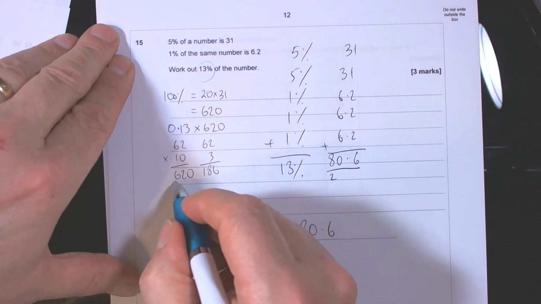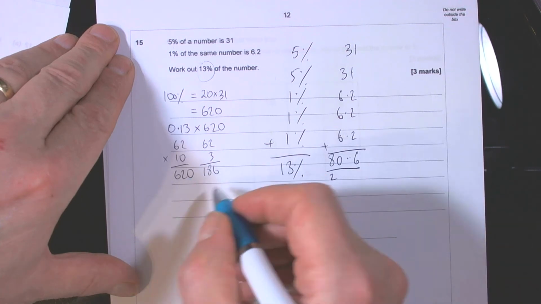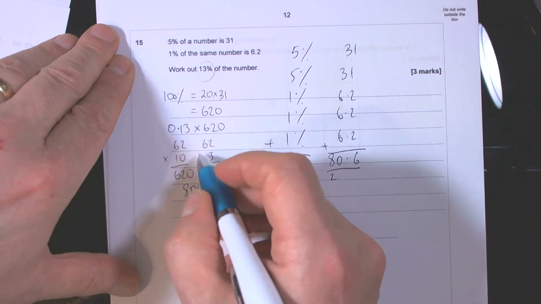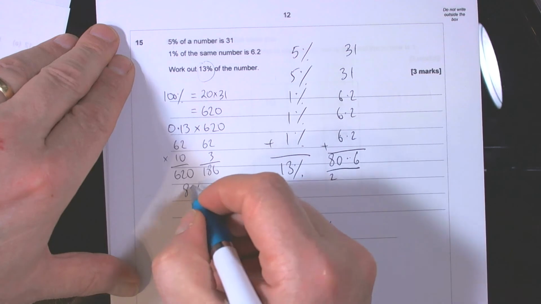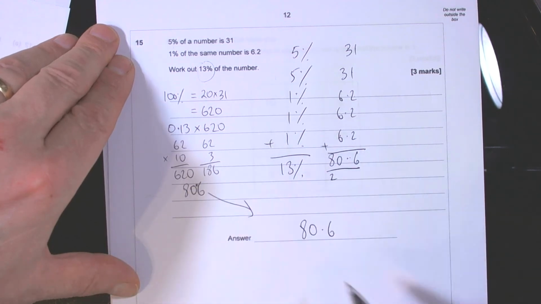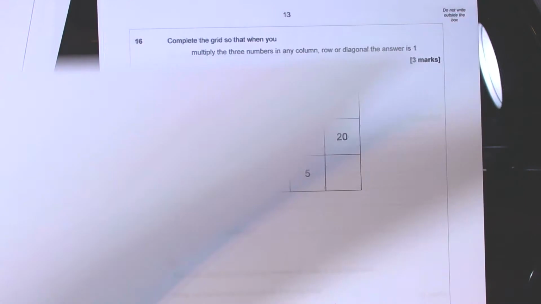Add those together, 806, and then turn that into a decimal, so it's going to be 80.6. So as a check, we can check that it worked. Okay, so 80.6 will be the answer for that question.